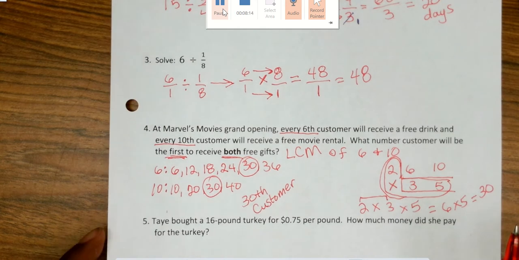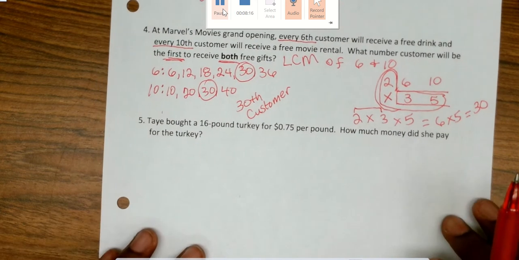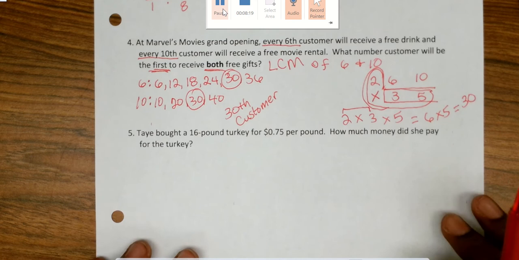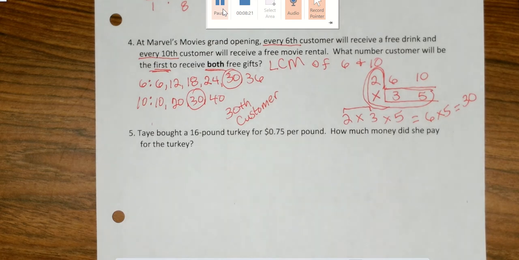All right, guys, so let's look at number 5. It says that Tay bought a 16-pound turkey for 75 cents per pound. How much money did she pay for the turkey? All right, so that's a big old whopping turkey. It must have a lot of family coming over for the holiday.